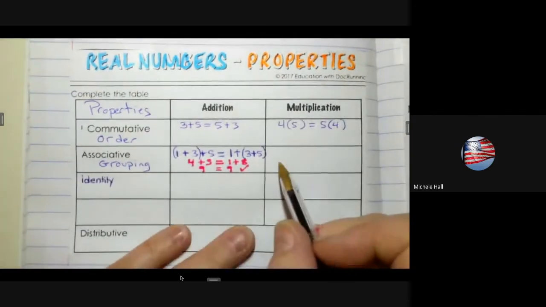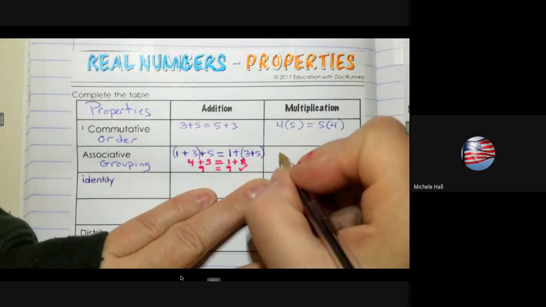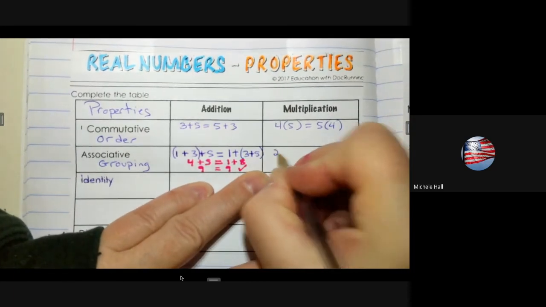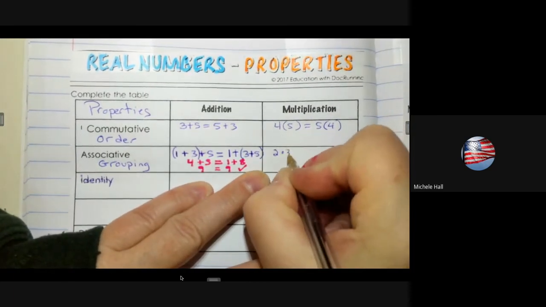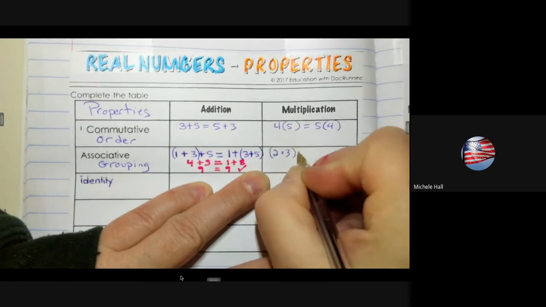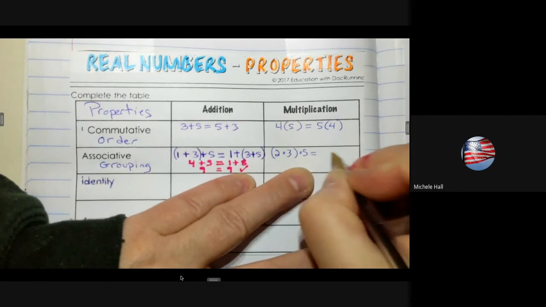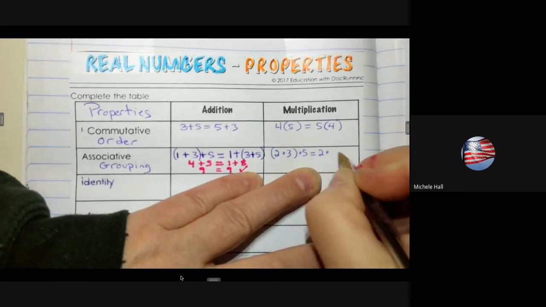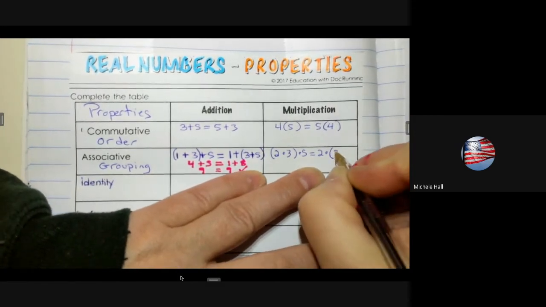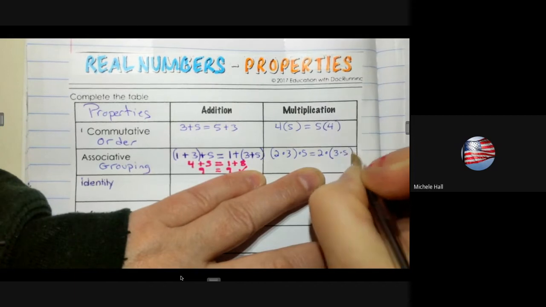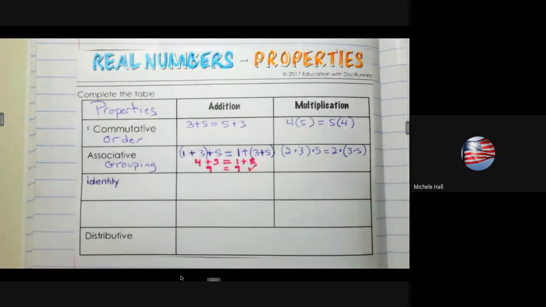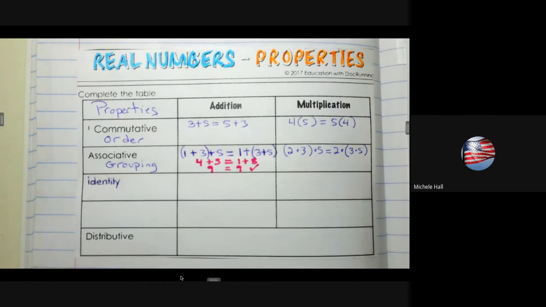This could also be seen with multiplication. Let's do 2 times 3 times 5 equals 2 times, in parentheses this time, 3 times 5. All right, let's check to see how this is going to work out.